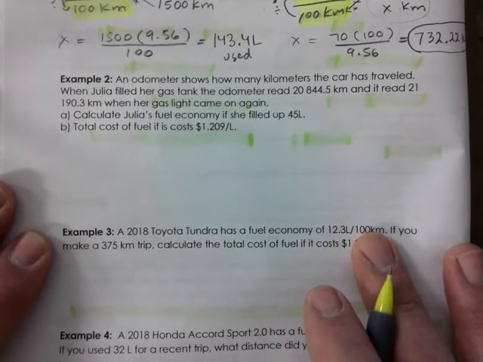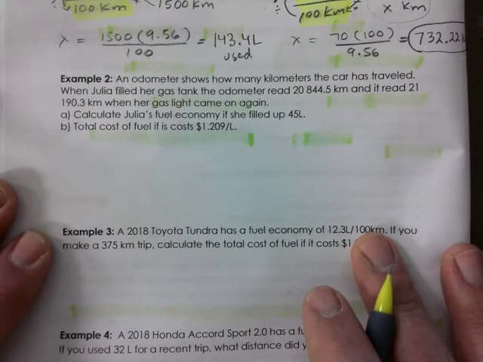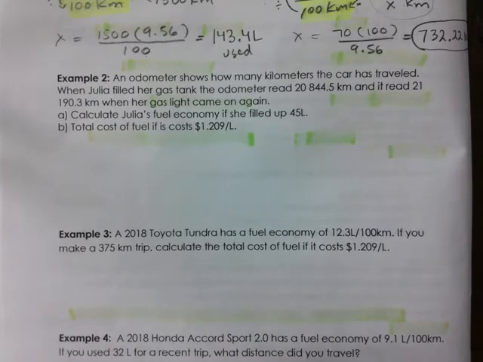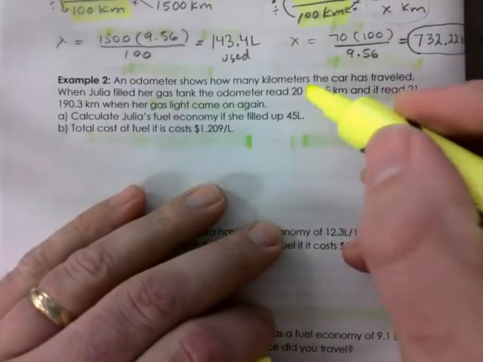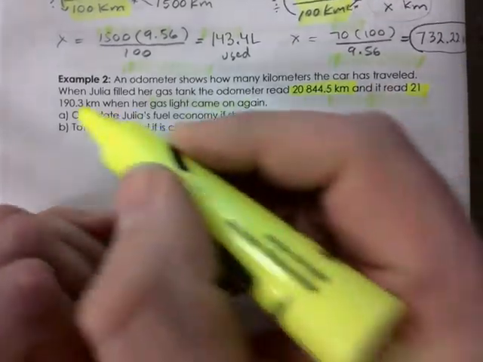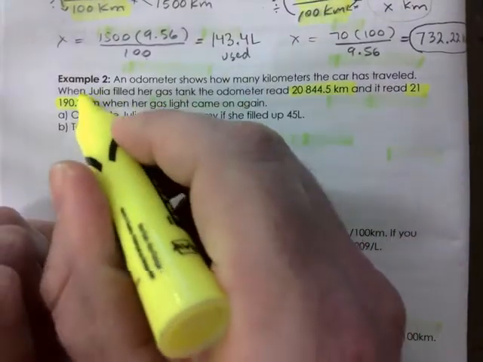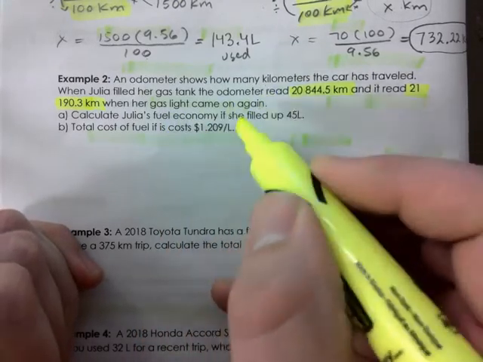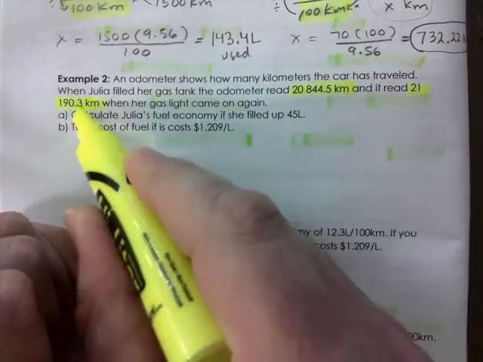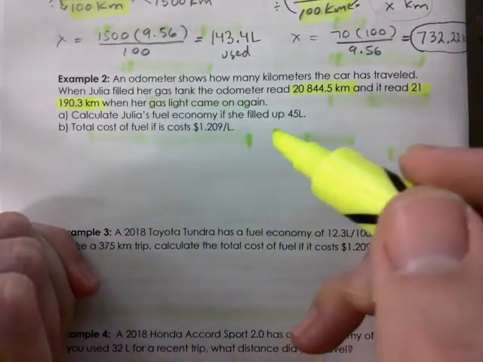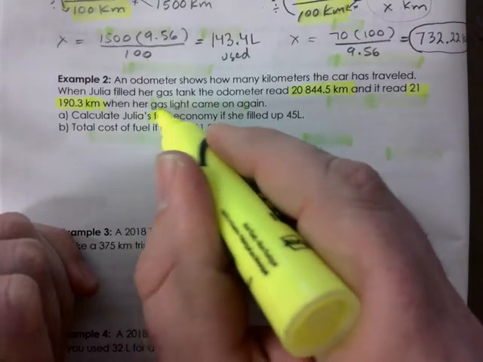An odometer shows how many kilometers the car has traveled. When Julia filled her gas tank, the odometer read 20,844.5 kilometers, and it read 21,190.3 kilometers when the gas light came on again. So basically, on a full tank, right, it drove this much. So the first question is calculate the fuel economy.